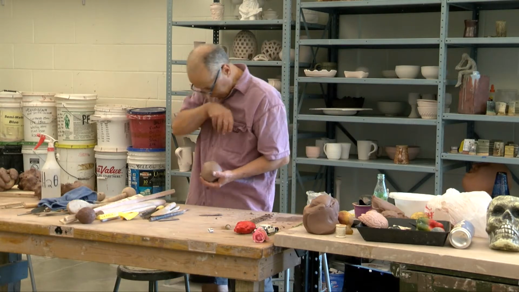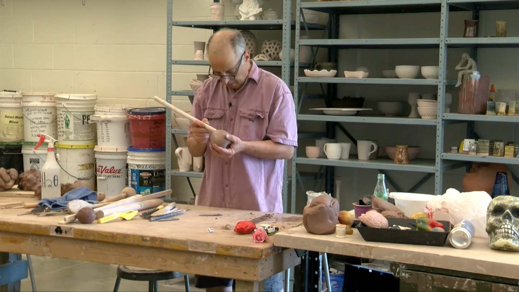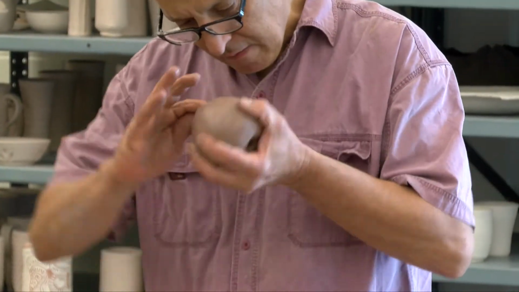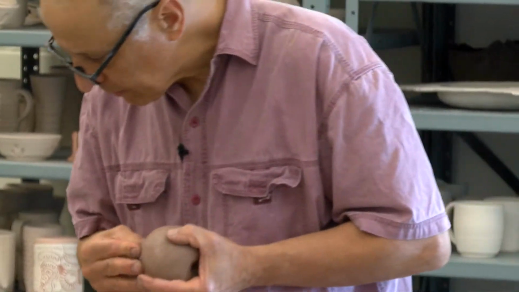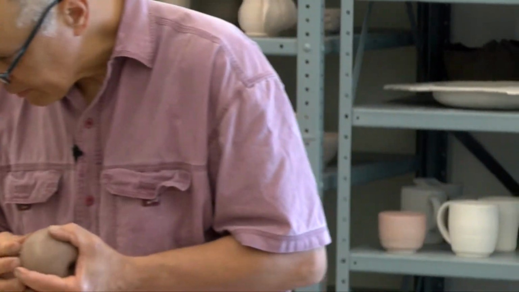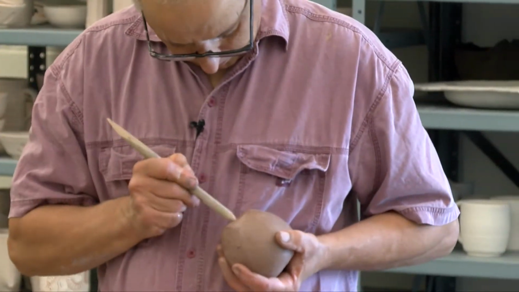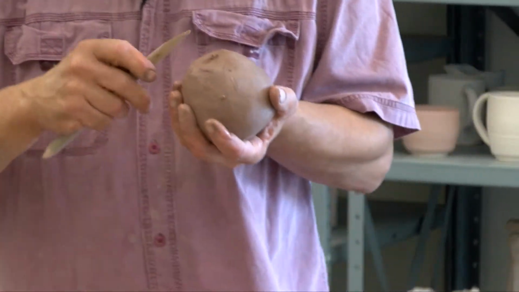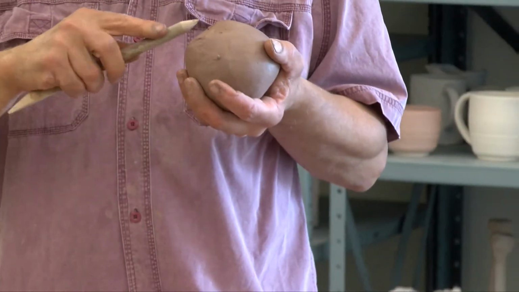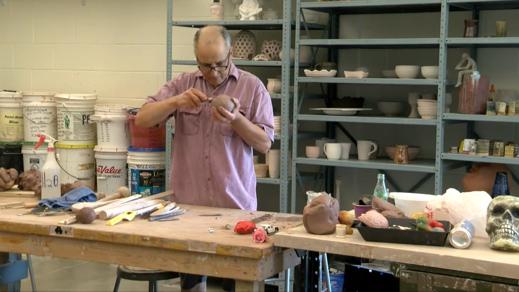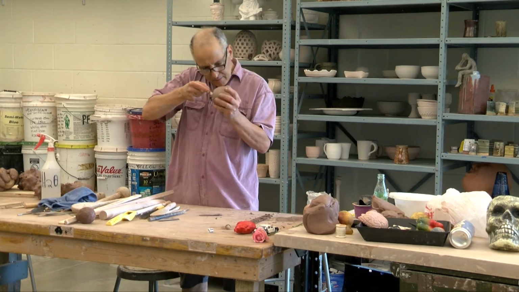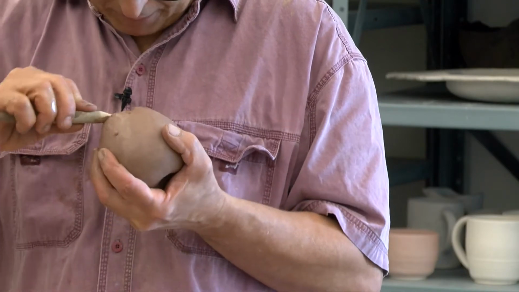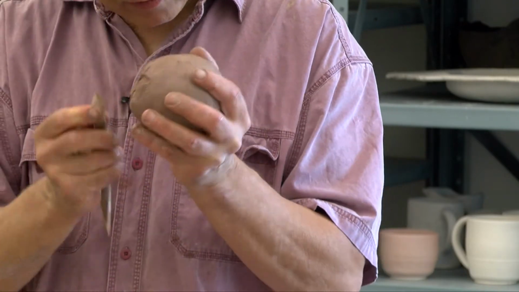I'm going to do a little, it's kind of irregular. What I remember for certain apples, especially Delicious apples, is that they have a little bumpy part of the form which is asymmetrical.